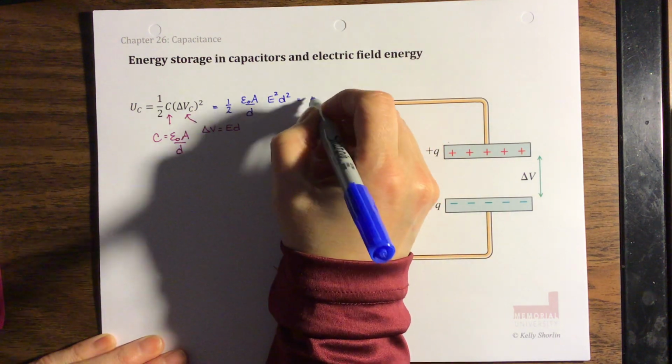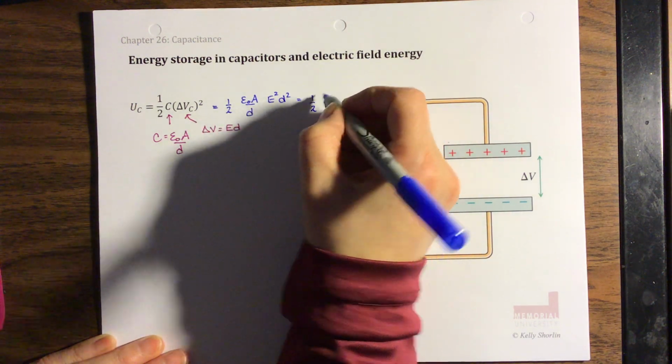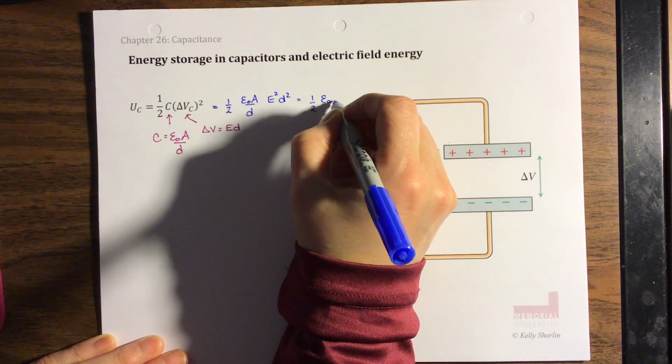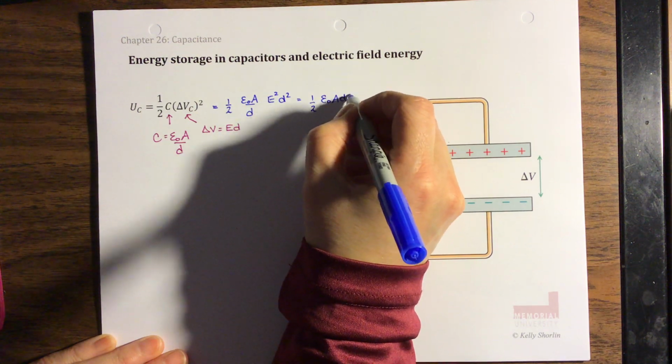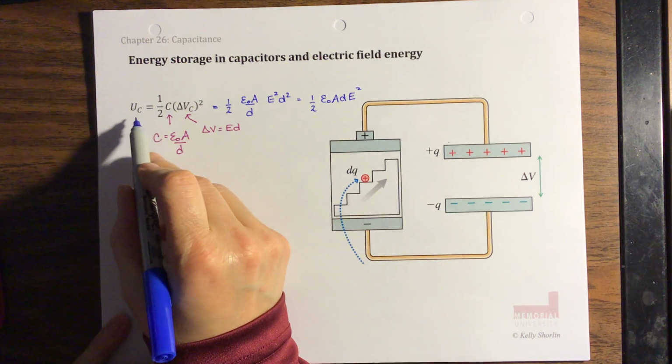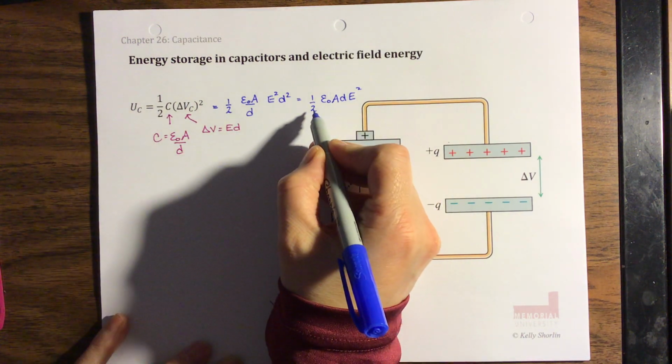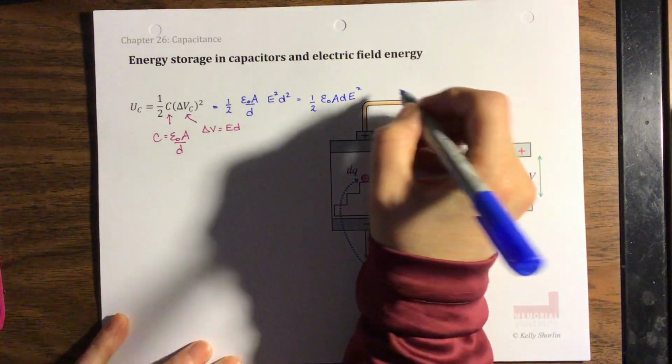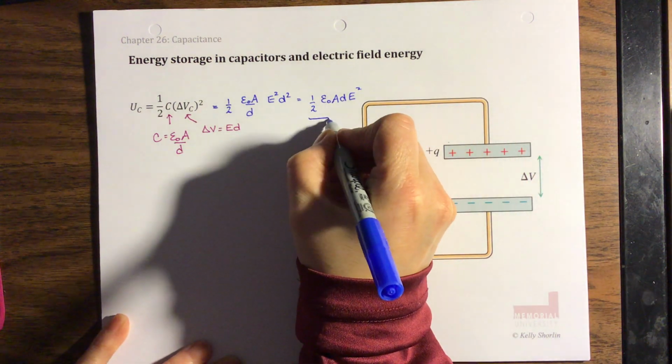And then this boils down to 1/2 times epsilon naught times A times D times E squared. So this is the expression for the electric potential energy stored in a capacitor in a vacuum.